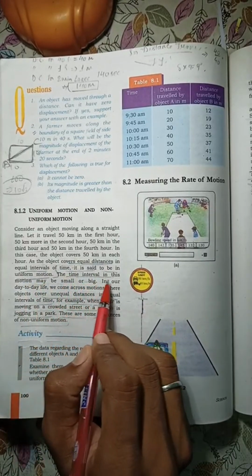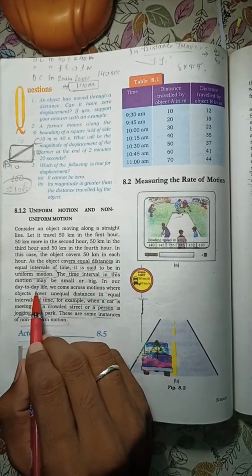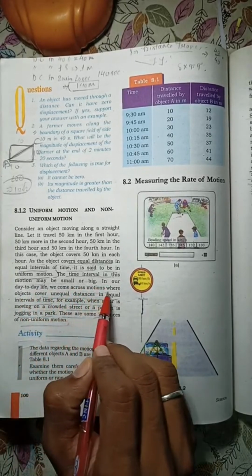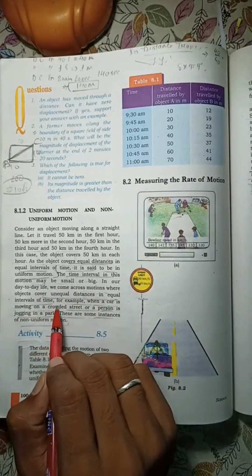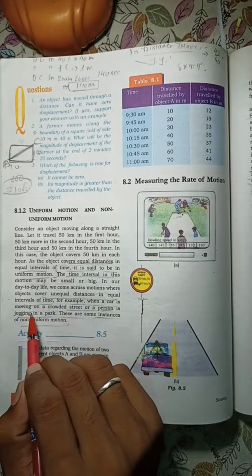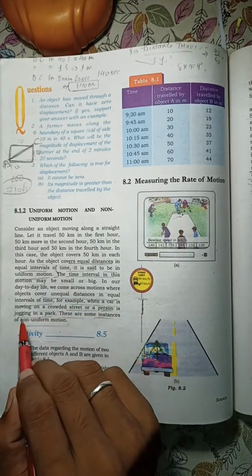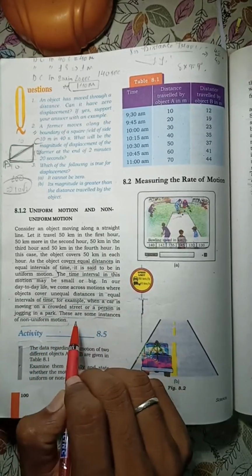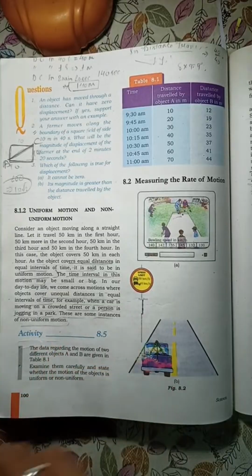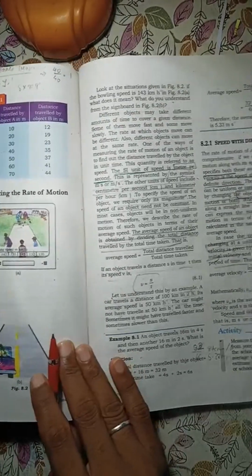The time interval in this motion may be small or big. In our day-to-day life, we come across motion where objects cover unequal distances in equal intervals of time. For example, a car is moving on a crowded street or a person is jogging in a park. These are some instances of non-uniform motion.